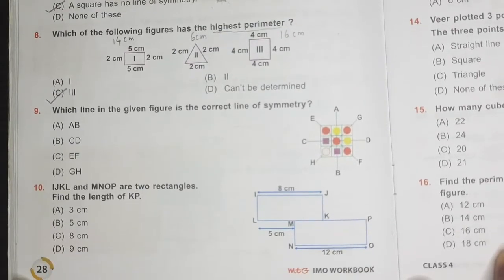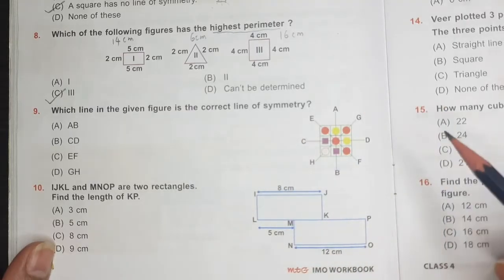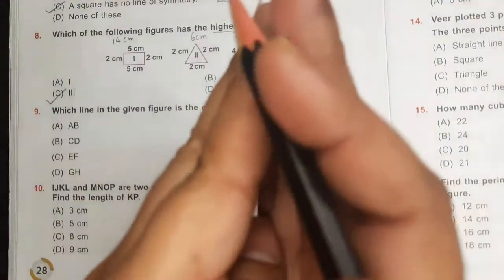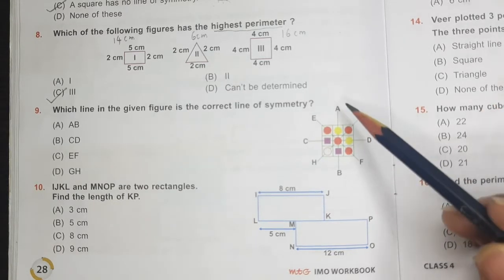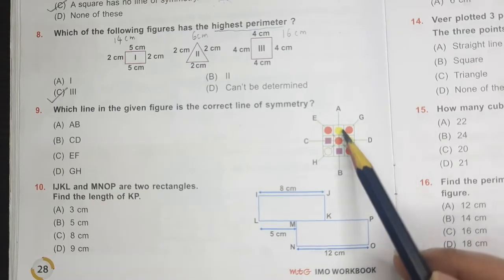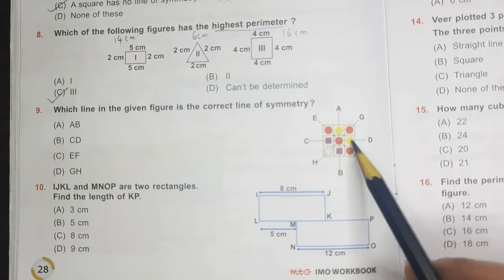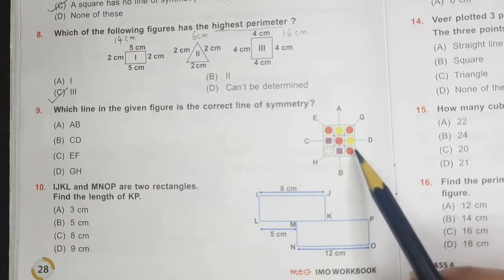Question number 9. Which line in the given figure is the correct line of symmetry? Okay, so for symmetry, if we fold a particular figure, it has to be the same, it has to overlap each other. So let us look at all lines of symmetry. I'm starting with AB. So if I fold here, this is correct, this is also there, but this is not the same, right? So I can't have AB as a line of symmetry because this doesn't match, the rest do.